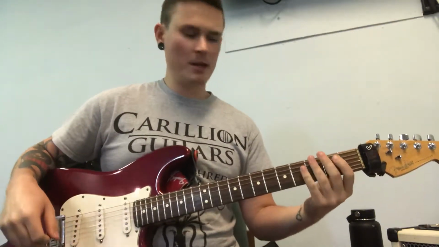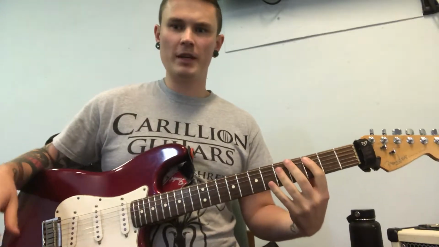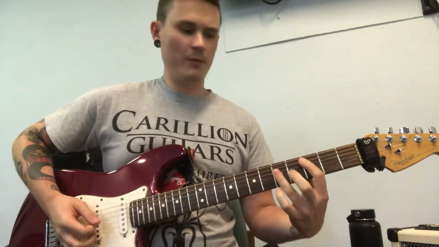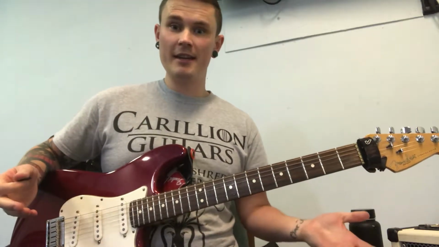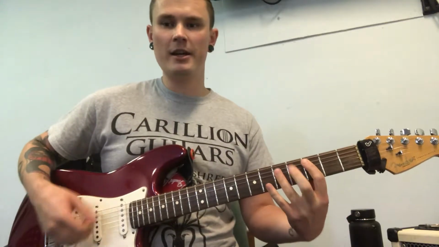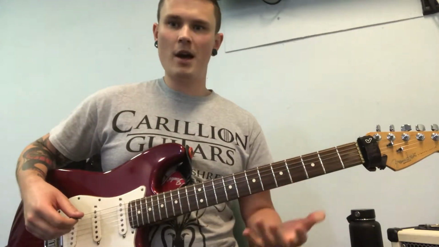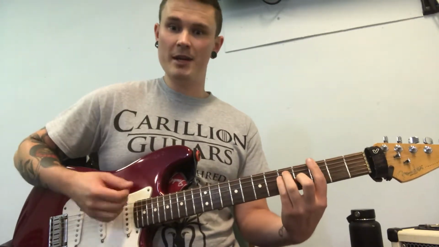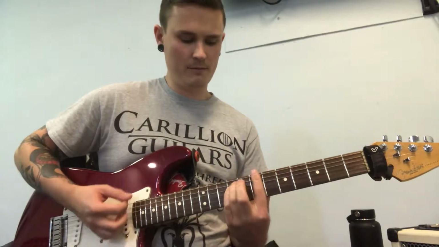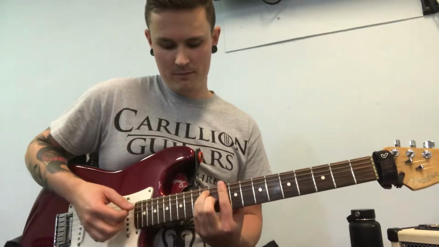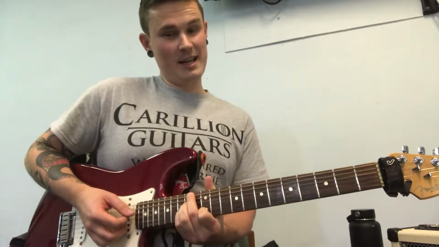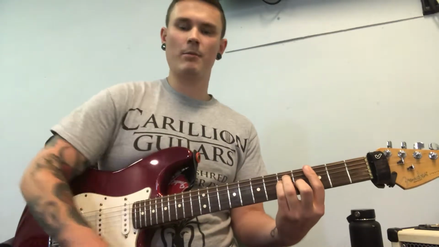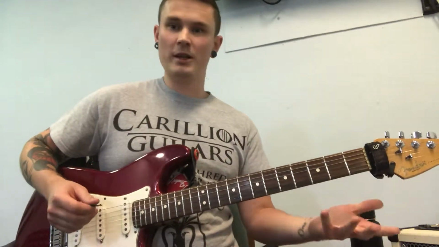So to get started, we're going to look at diatonic chords along the A string, and in particular we're going to look at it in C major. Now, diatonic means in the key, so anything within a key. Chromatic means outside the key. So in the previous video we looked at diatonic chords along the E string in G major. Squeeze it in, I'll play it down here. So we're going to do the same thing but along the A string and look at it in C major.